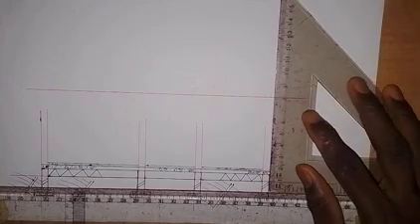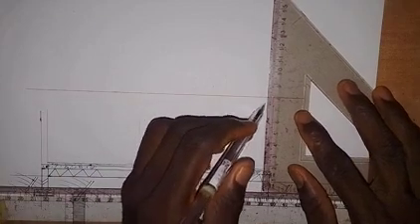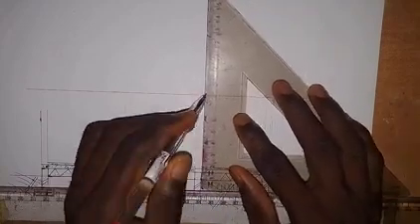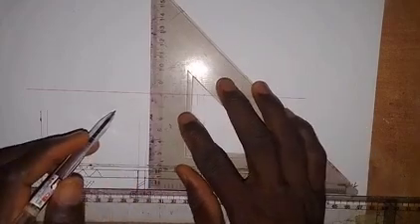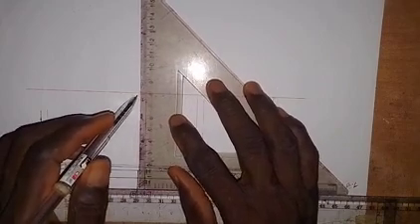So we draw this, and we draw here, and this also. Then we also draw this one. So we draw a vertical line here, then we draw a vertical line to complete this, and we also draw a vertical line here.